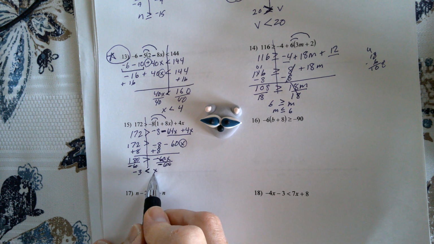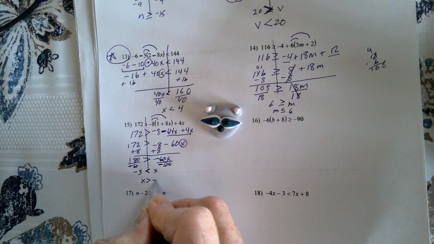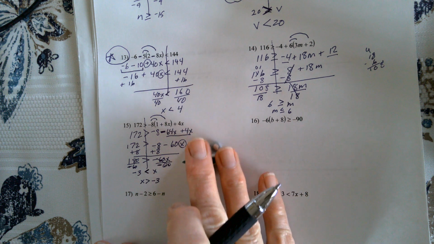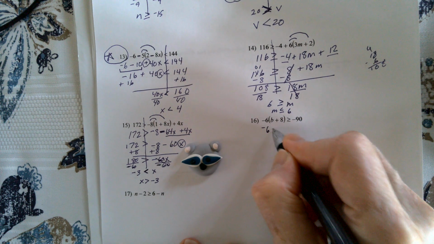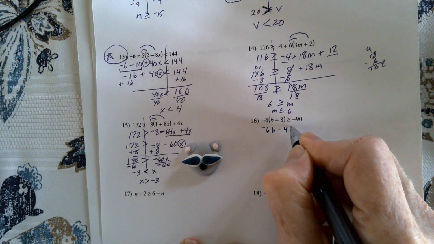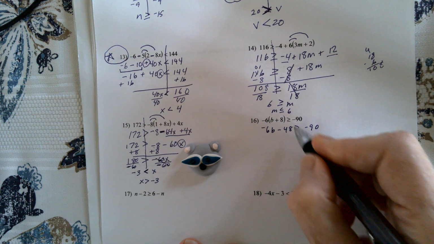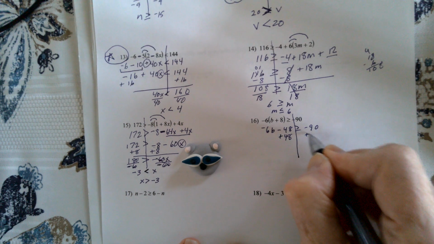Now I go ahead and reverse the entire statement. Don't do it all at once. For 16, go ahead. Add 48 to both sides.